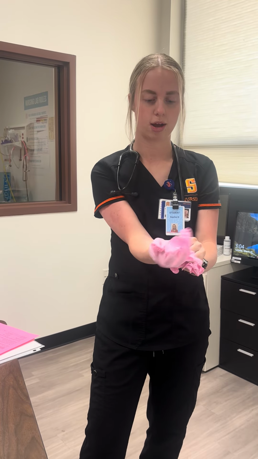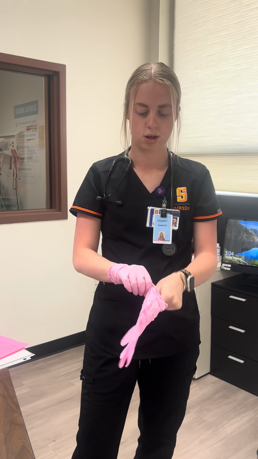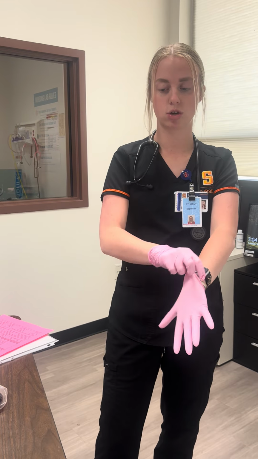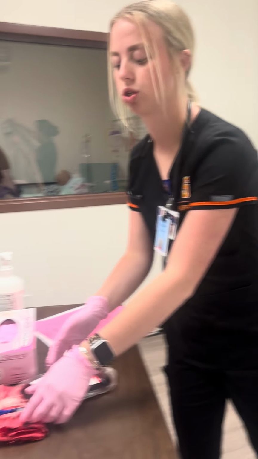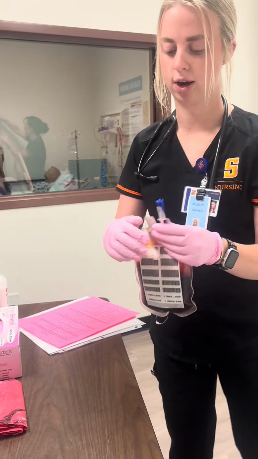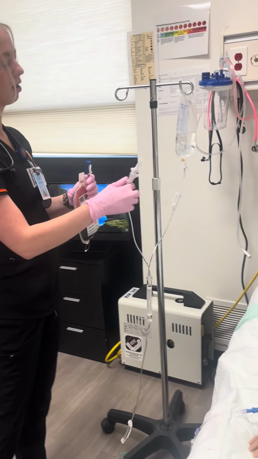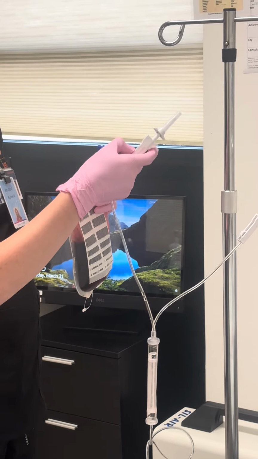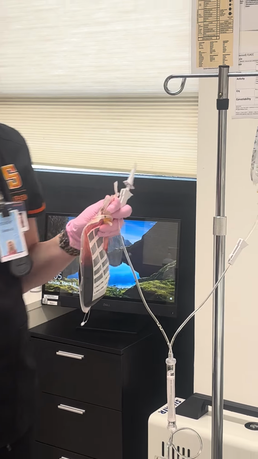Okay, I am going to put gloves on again. Now that we have the blood, we need to make sure that we administer the blood within 4 hours, or we will have problems. So we want to ensure that that has been stated and recognized before administering. I'm now going to grab my second thing. I'm going to ensure it was already clamped. And I'm going to spike my bag.